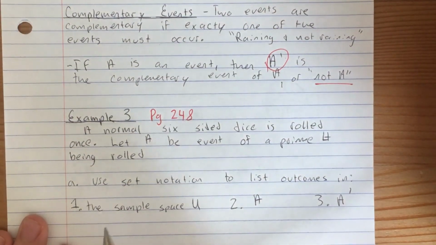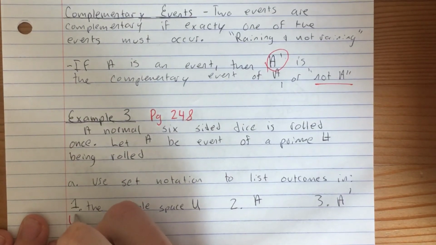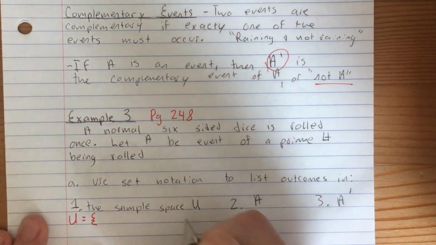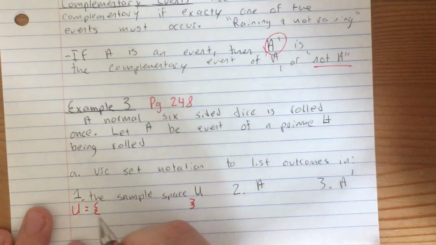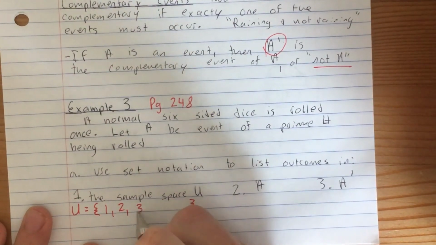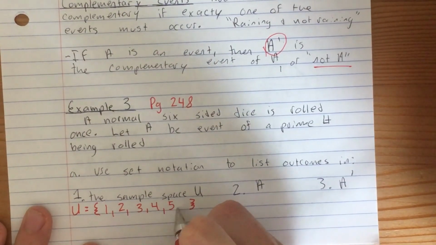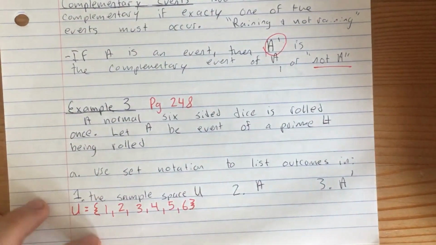So the sample space of rolling a dice, the universal set, is the set of all possible outcomes. If you roll a 6-sided dice, you could get a 1, a 2, a 3, a 4, a 5, and a 6. And that is your universal set there.